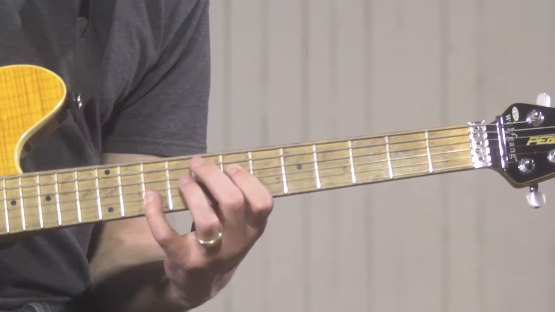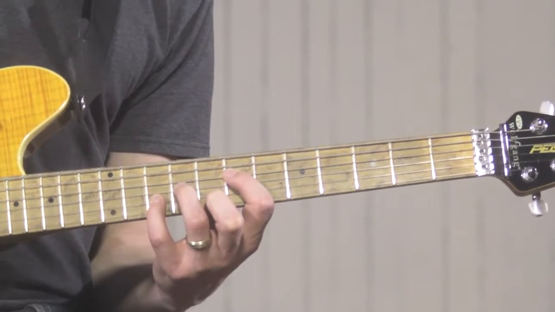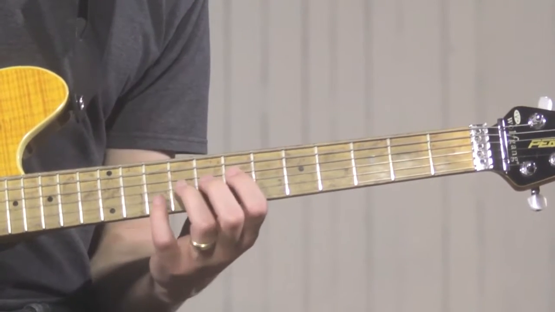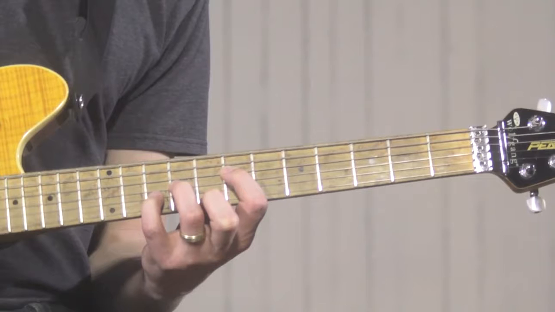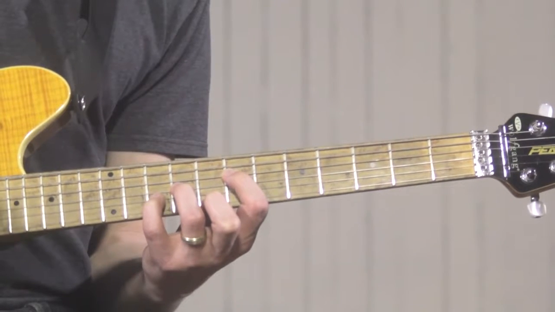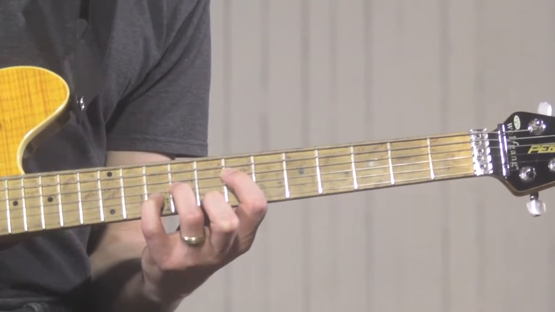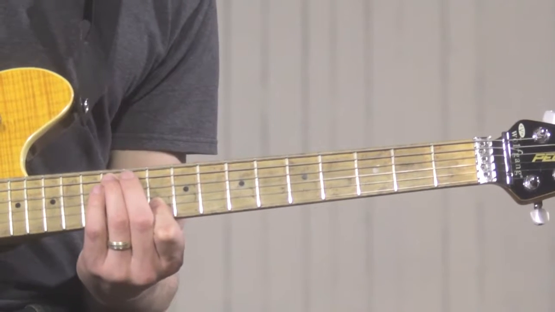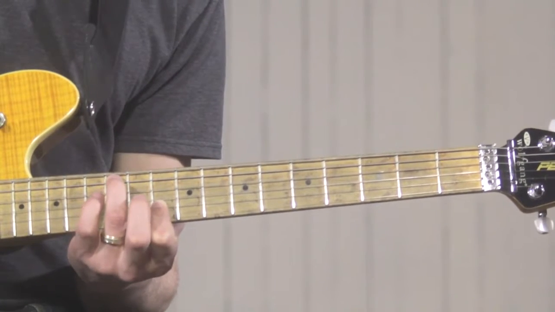Pattern 5, octave shape. And again, this is our D minor shape in A. And again, you're not normally going to play this when you're playing a lot of rhythm guitar. And then back to pattern 1. Oh, we didn't do pattern 1 yet. So pattern 1, here's your octave shape.